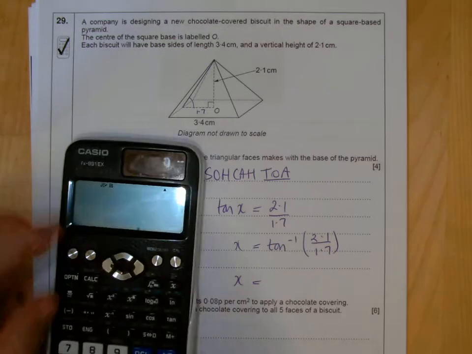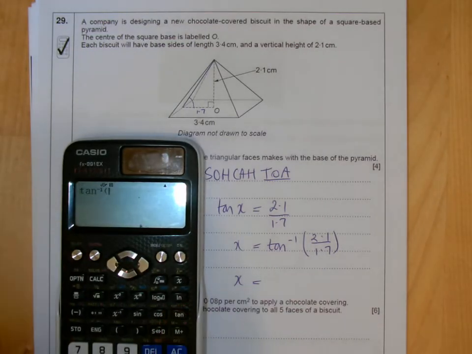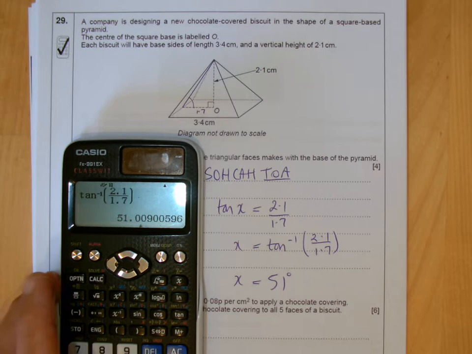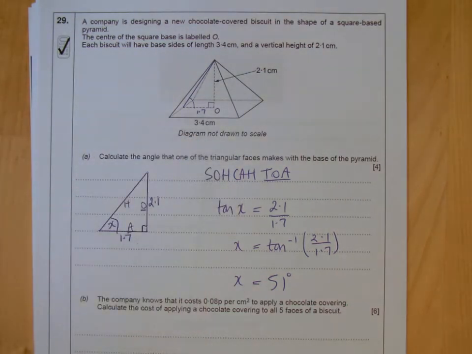And then we do shift tan 2.1 over 1.7, and you get the angle to be 51 degrees. 51 there, point 0 0, so 51 degrees.